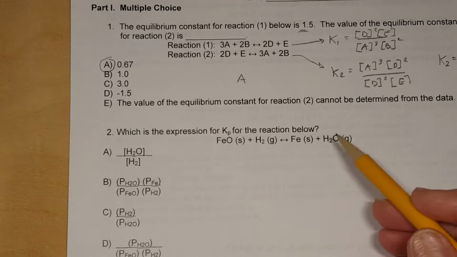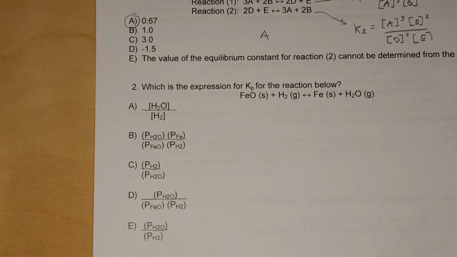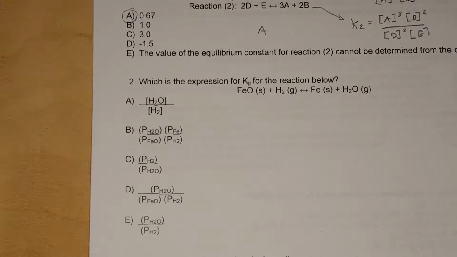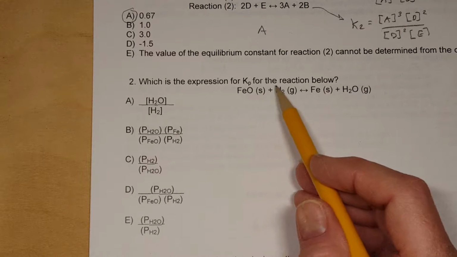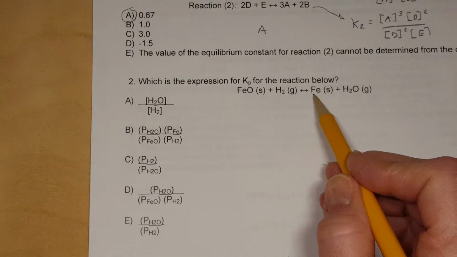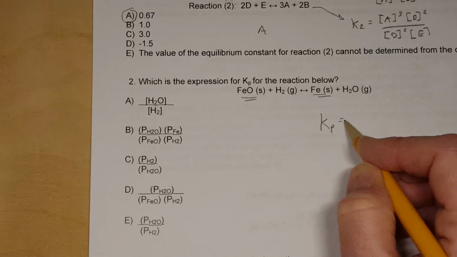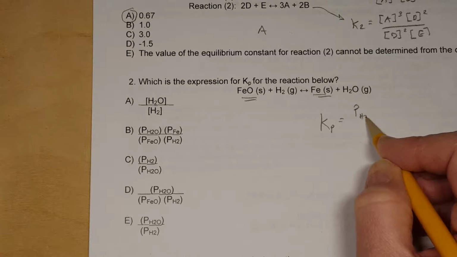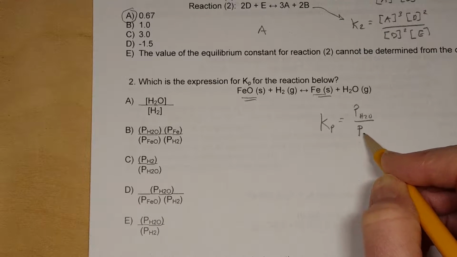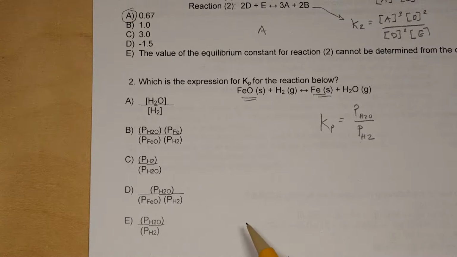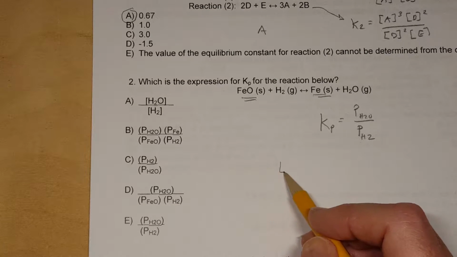Number 2, what is the expression for Kp for the reaction below? Remember, solids do not count. So Kp is equal to the pressure of H2O over the pressure of H2. So that would have been E.